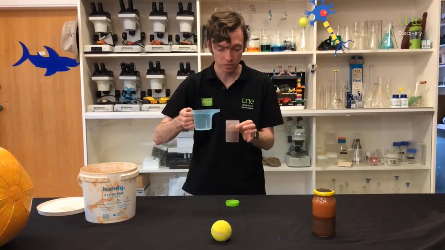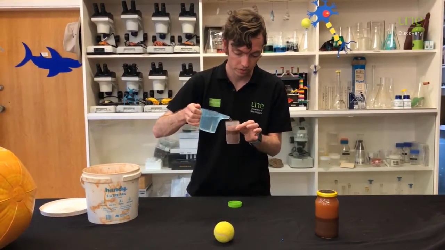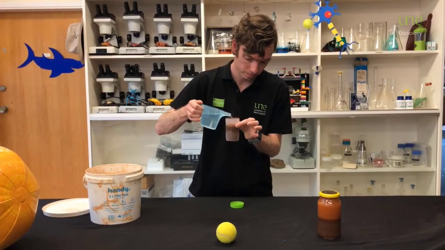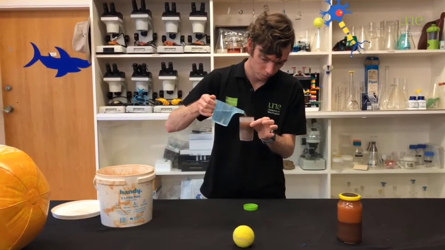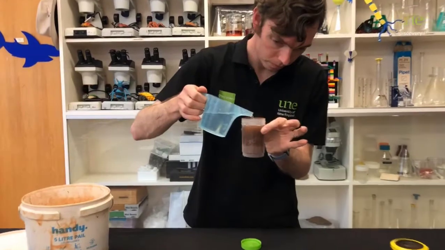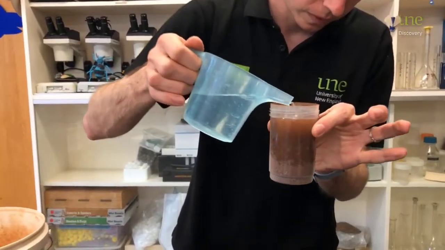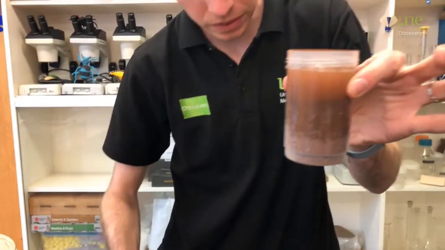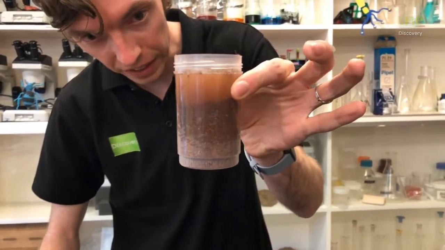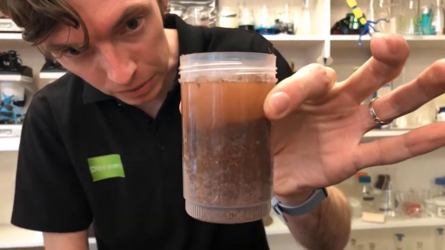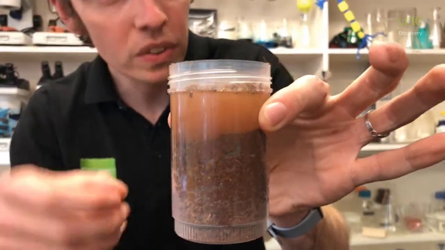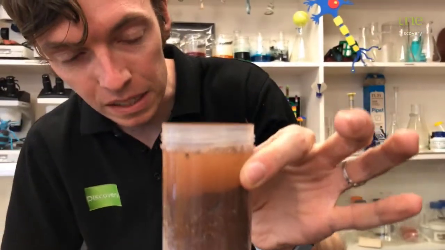Next thing we need to do is just fill it all up with water. Now we can see the water slowly trickling down through all of those gaps in between those big clumps of soil, and we'll see it bubbling a little bit as all that air escapes.